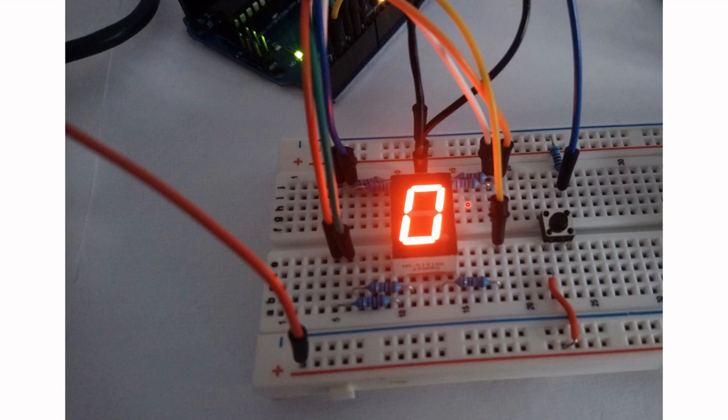Now, my intention in this video is to show you how, in addition to this 7-segment, we are going to interface this push button switch to the ATmega 328. And the purpose of the push button switch is to get this 7-segment to count every time we push the button down. Therefore, we are manually controlling the count with this push button switch.